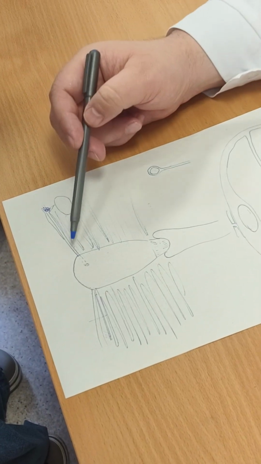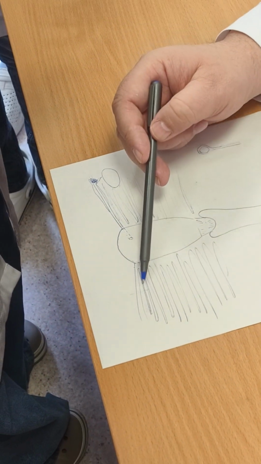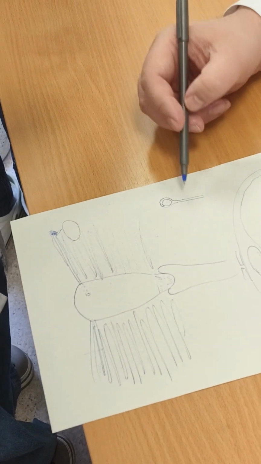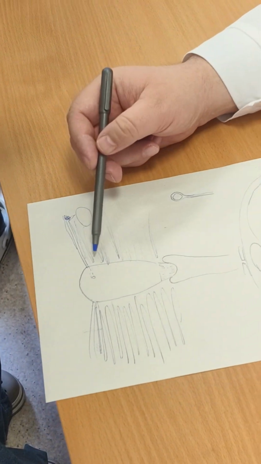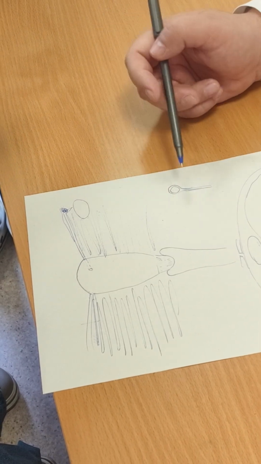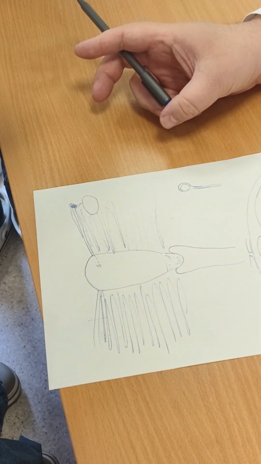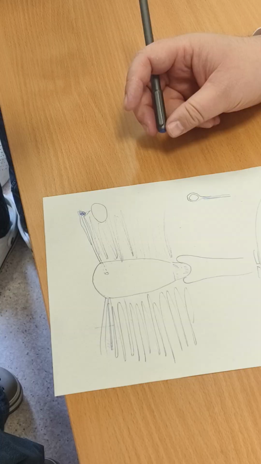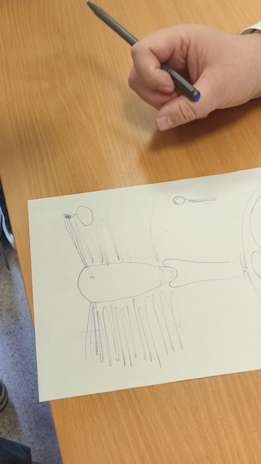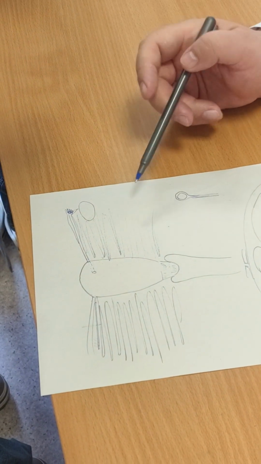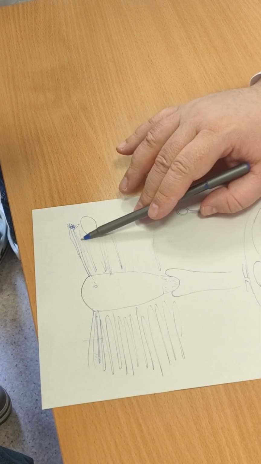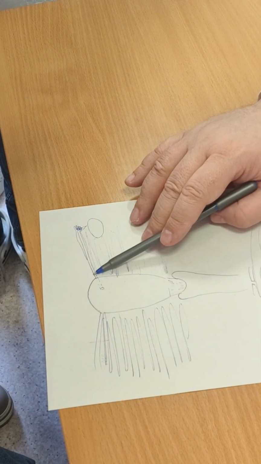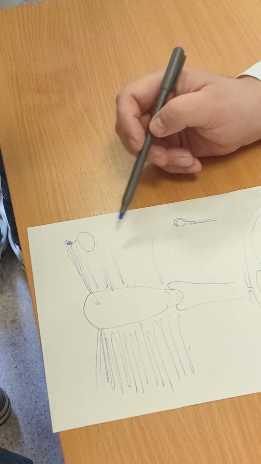The fallopian tube is in the upper part of the broad ligament, and this part of the broad ligament, this double layer which is attached to the fallopian tube, has the name mesosalpinx. Salpinx is the Greek name of the fallopian tube. Mesosalpinx is the upper part of the broad ligament which is attached to the fallopian tube.